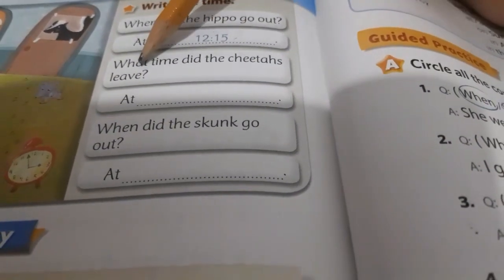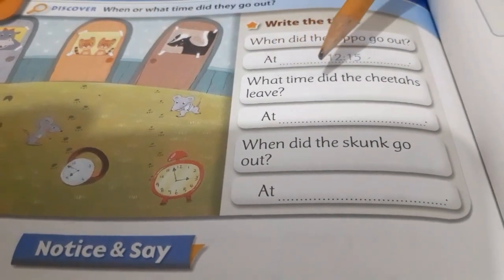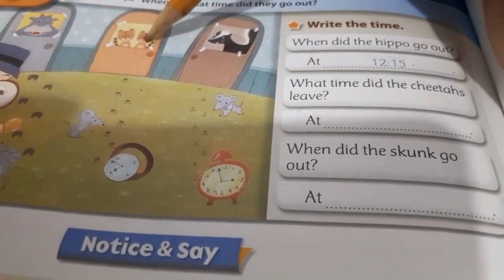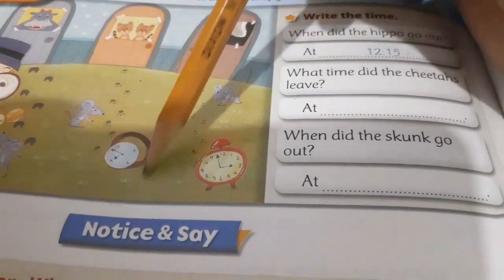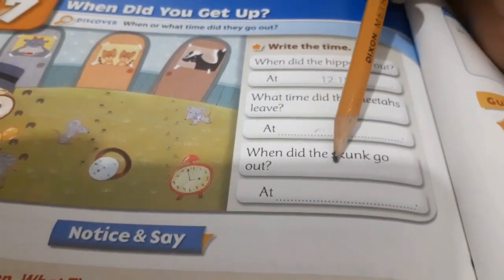So question number two, I'm sorry. What time did the cheetahs leave? Oh, check it out. Those are cheetahs, not cats. What time did the cheetahs leave? So again, you have to go to the door of the cheetahs and then check the time. So you have to answer it in here, okay? Also in this one.